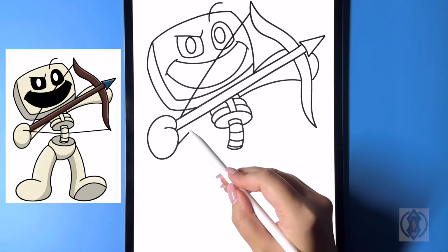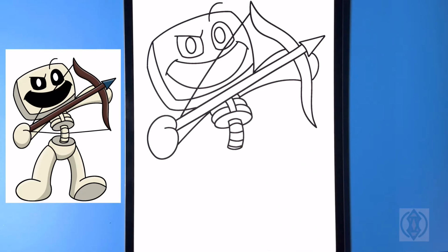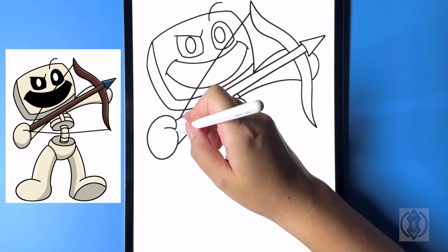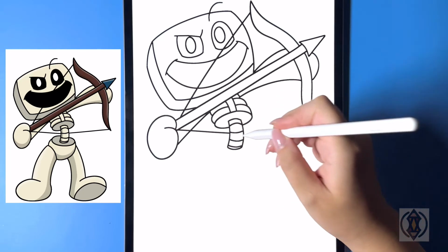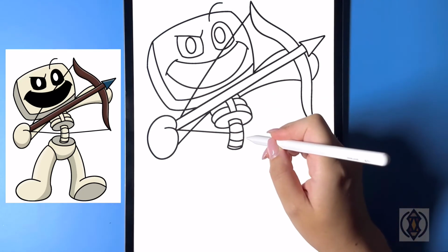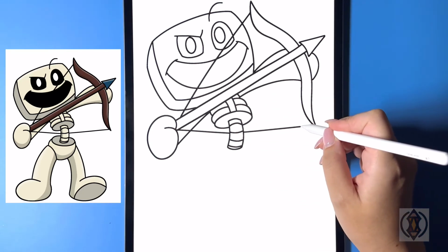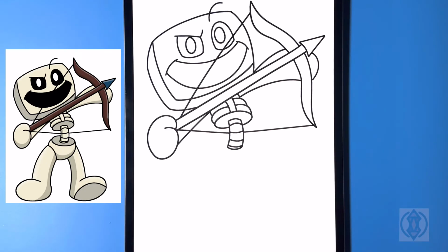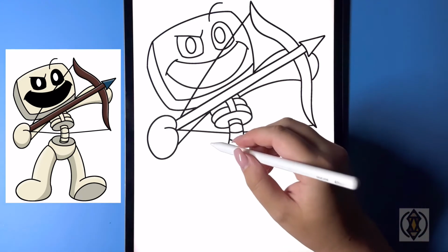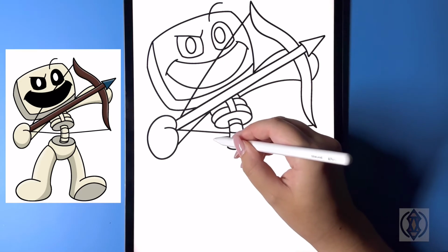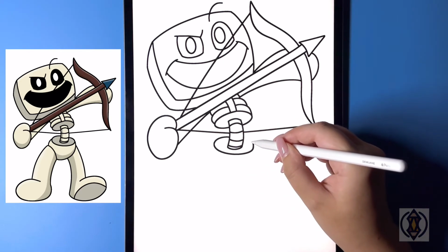From here now, we're going to draw in a diagonal line that comes up towards the bow. And now we're going to draw in another diagonal line that comes in towards the middle. And then we're going to bring this all the way over and out on the right-hand side. Now for the torso, we're going to curve this line around and then in.